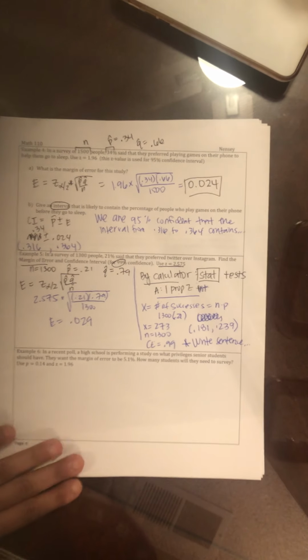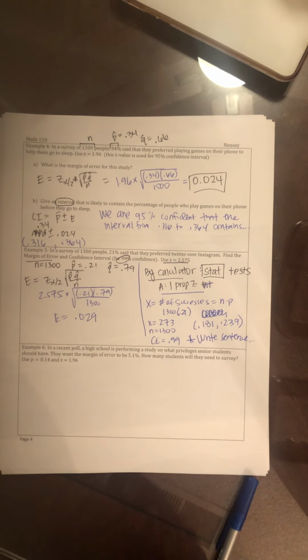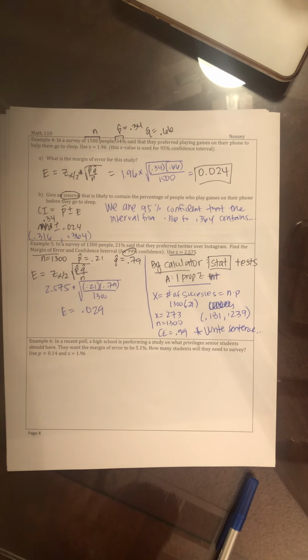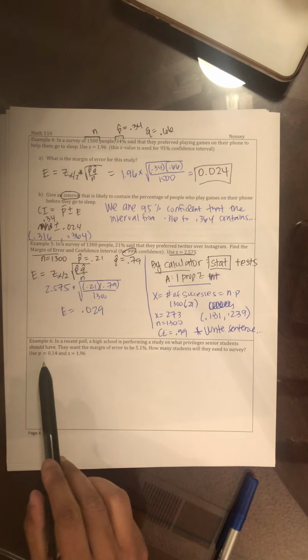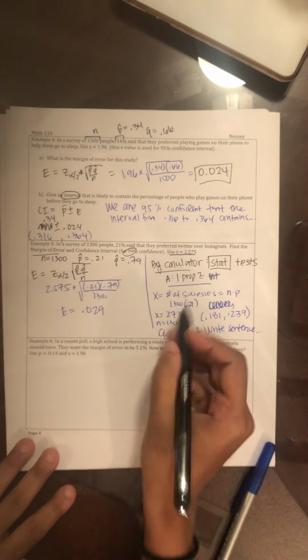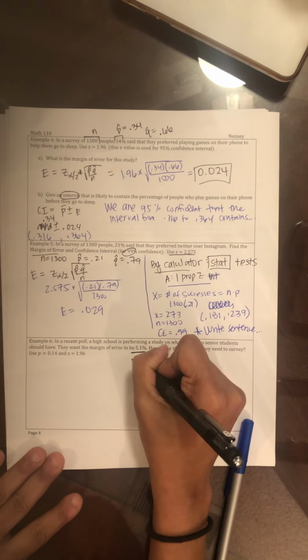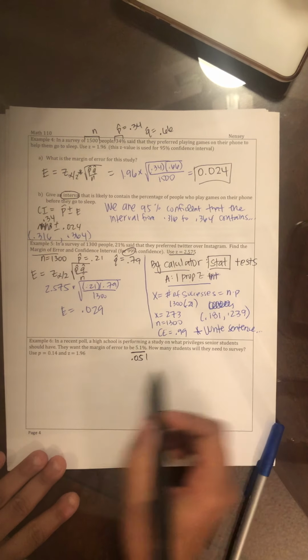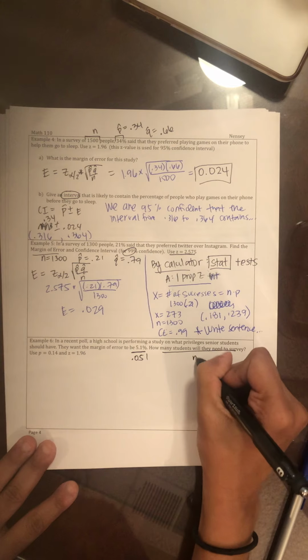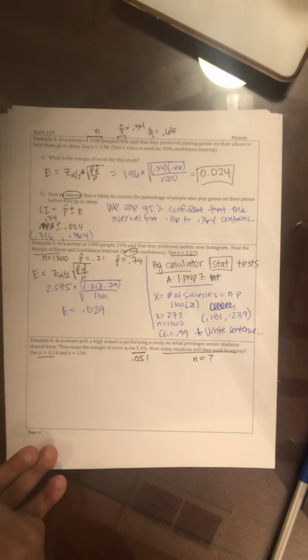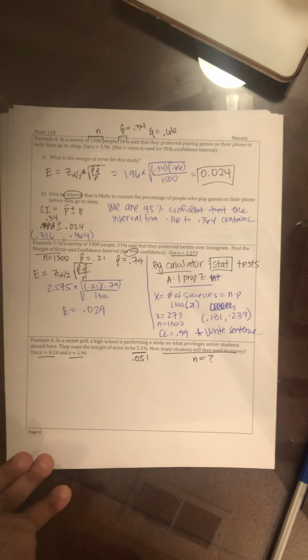Okay, so let's go ahead and go on to example 6, and then we'll go from there. So it says, in a recent poll, a high school is performing a study on which privileges senior students should have. They want the margin of error to be 5.1%, which in decimal is 0.051. How many students will they need to survey? So in this case, we're asking what is N? Okay, and then we're going to say P is 0.14 and Z is 1.96.